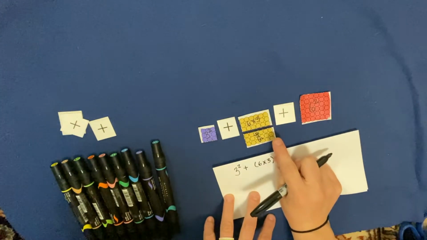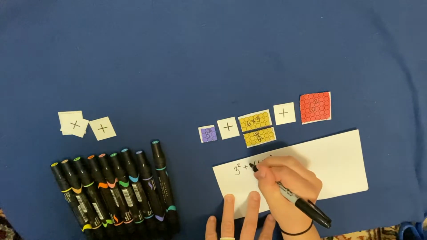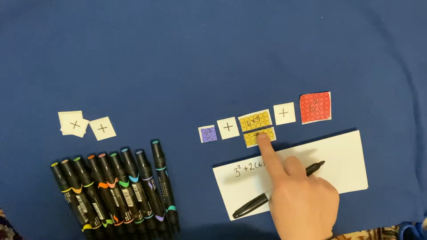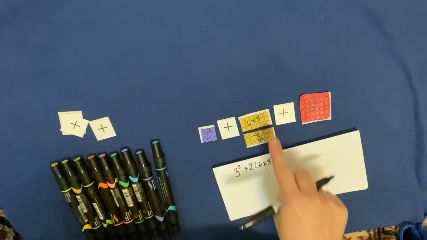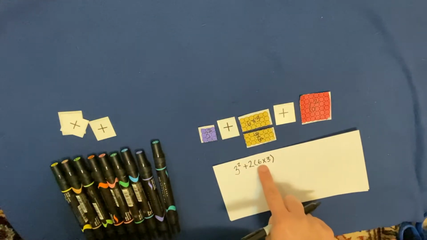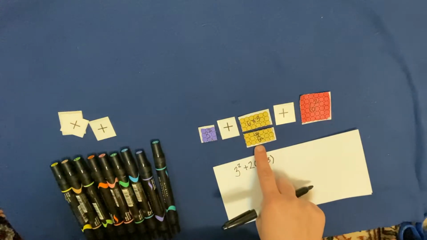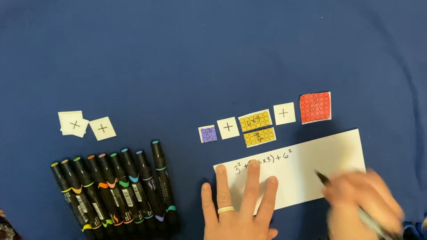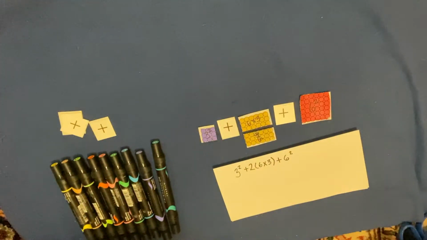I have 2. 1, 2. So I'm going to put a 2 right there. So what this says is we have 6 times 3, 2 times. So 2 times 6 times 3 is what we have, plus 6 squared.